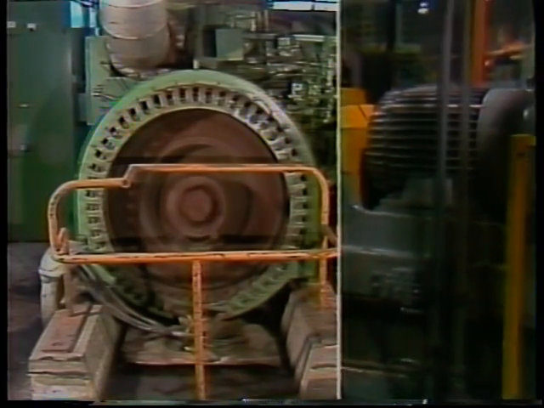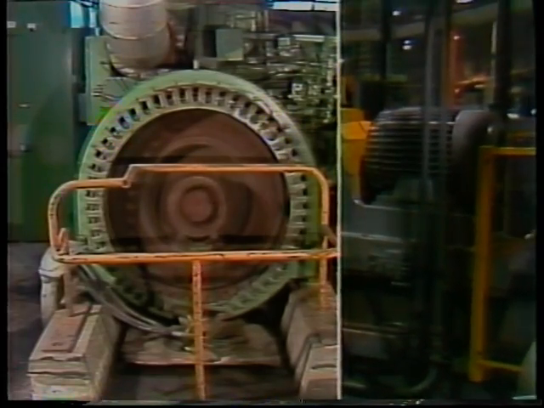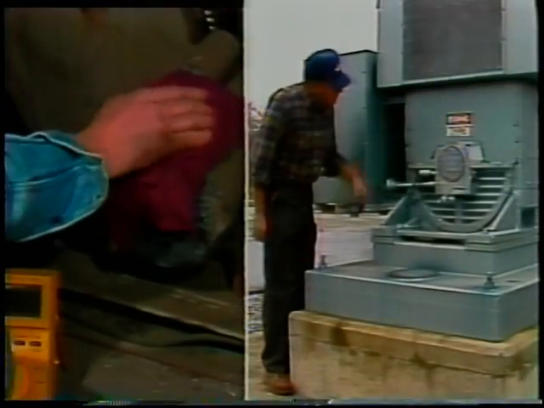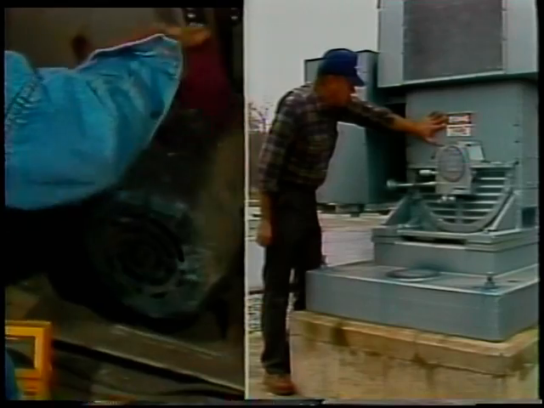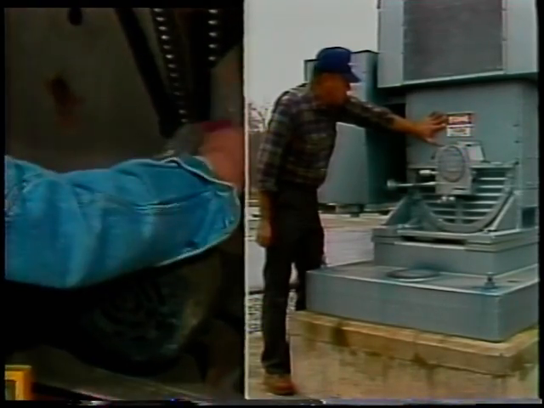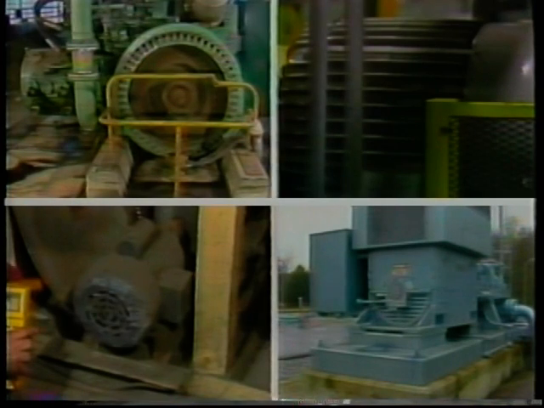Okay, we've seen how induction and synchronous AC motors operate. And we've seen the similarities and differences between three-phase and single-phase motors. You'll find more detail about the construction and operation of these motors in your study guide.